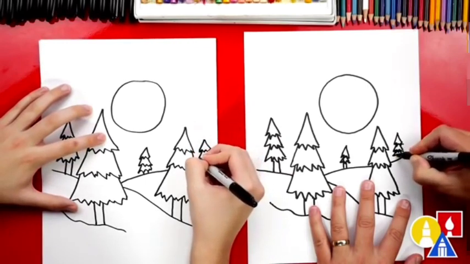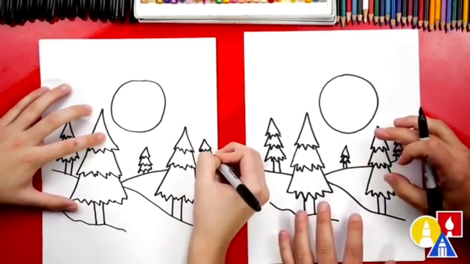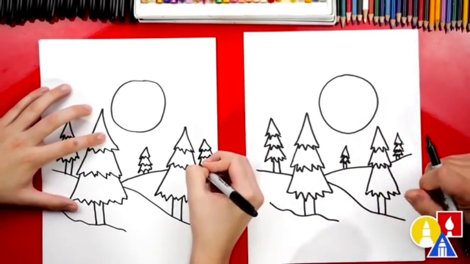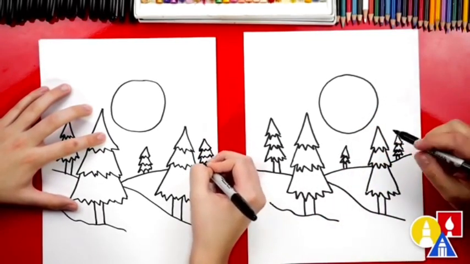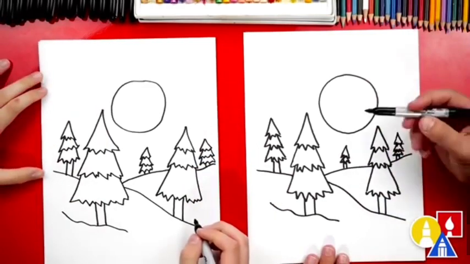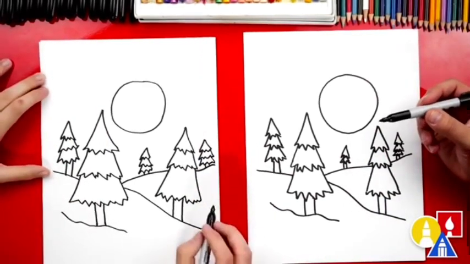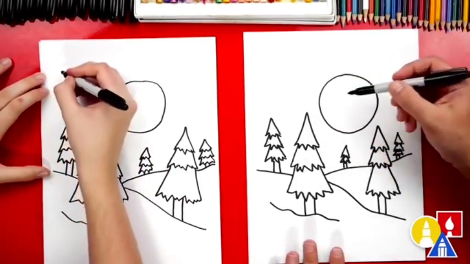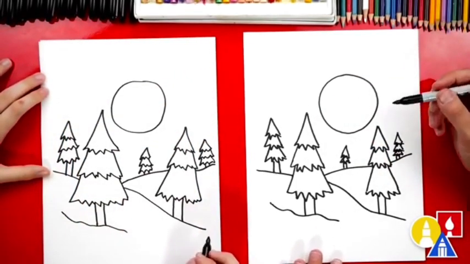Now you could add even more details to your drawing. You could add a cabin, maybe with some smoke coming out of the chimney. You could add little animals. What else could our friends add to this drawing? You can draw Santa in the sky, like on his sleigh. Yeah, with the reindeer. That would be really cool.